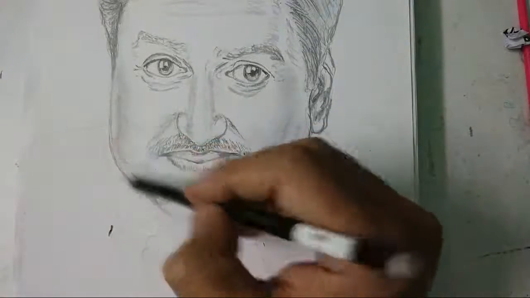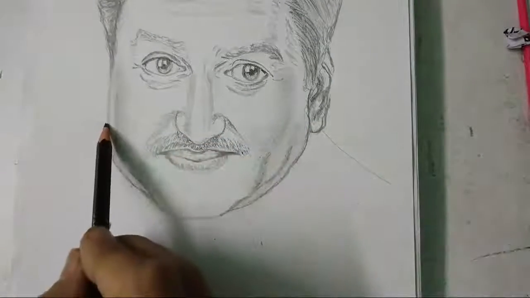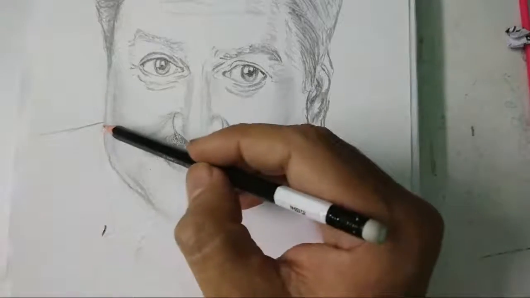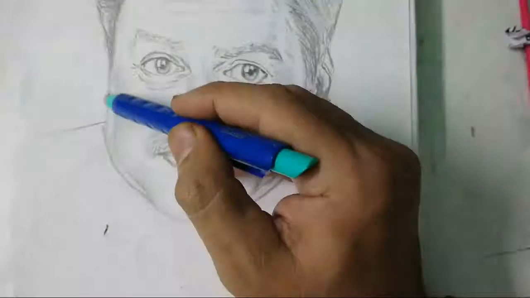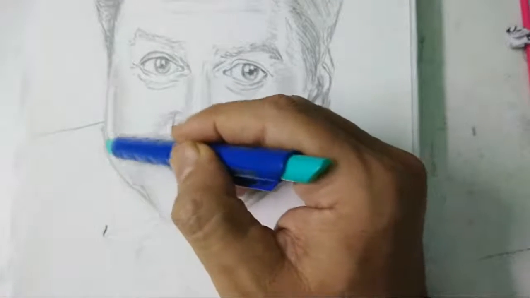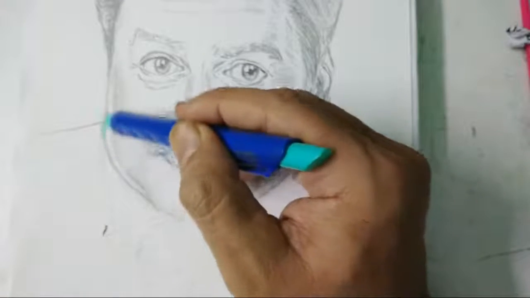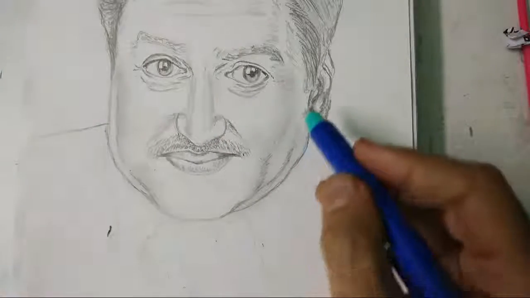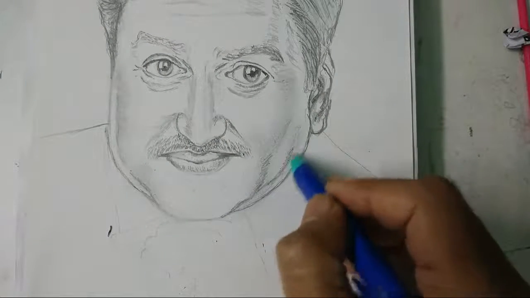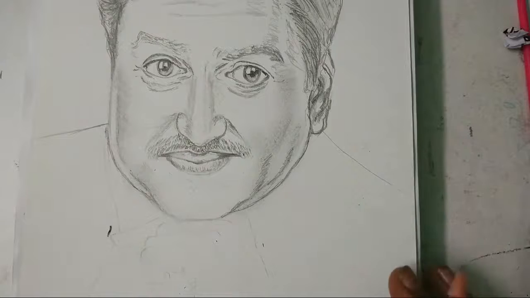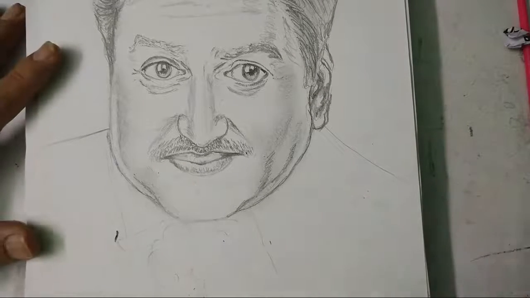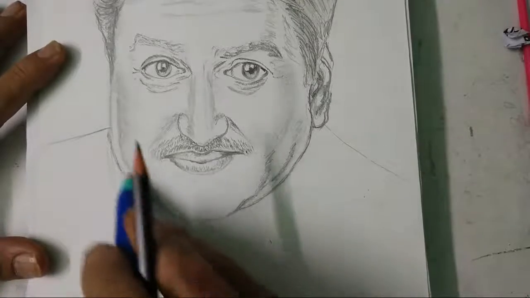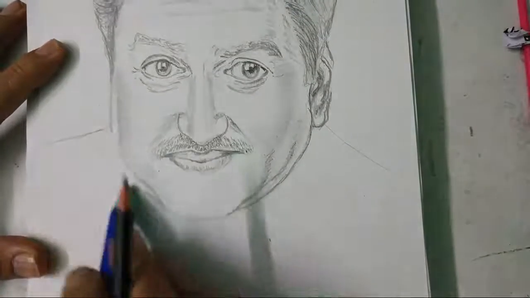You will see that the pencil marks are not there. Now this part I want to make it light. So outside, the outer area here, I want to give it a proper shape.